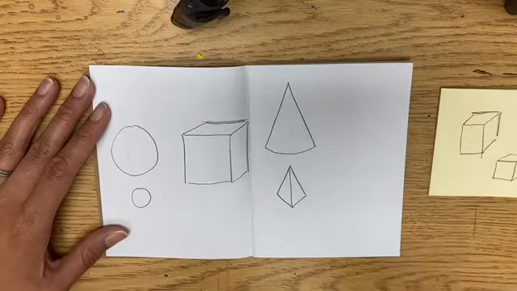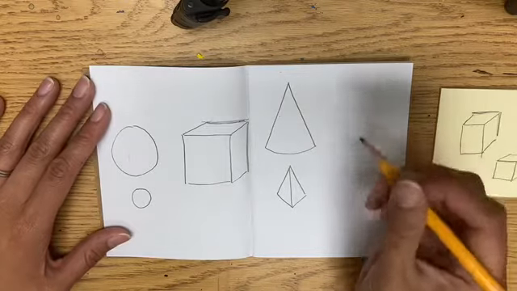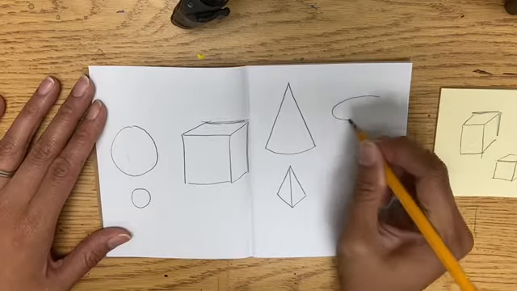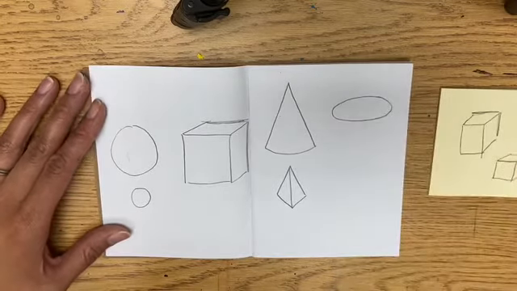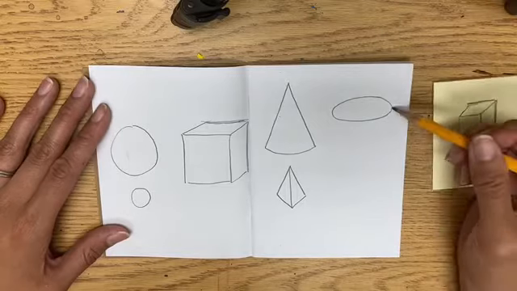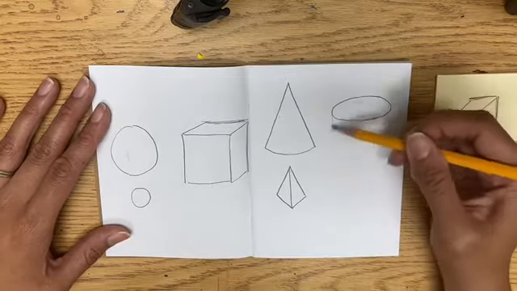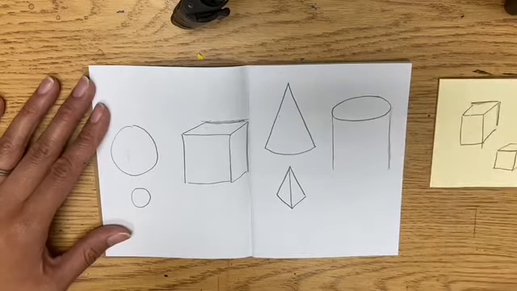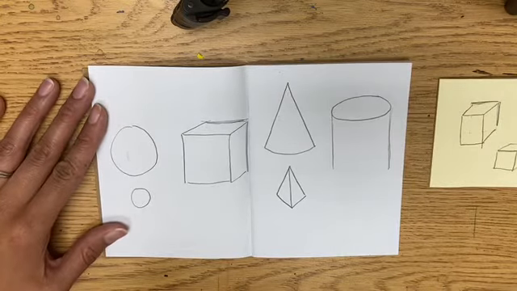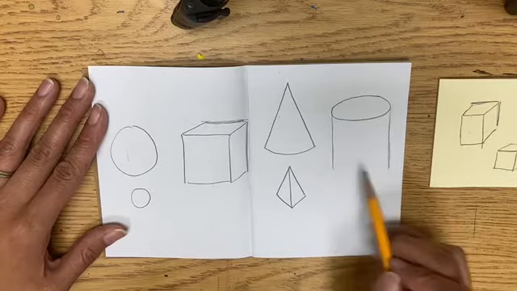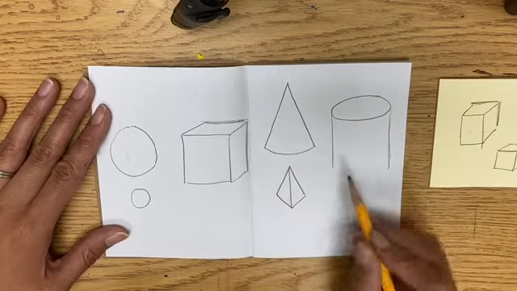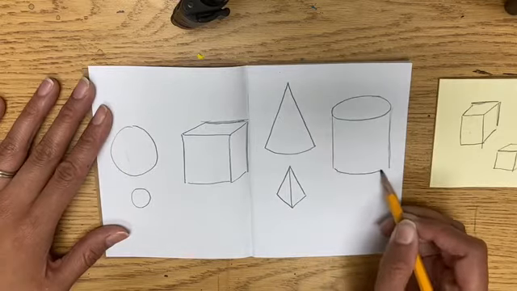The last form we're going to do is a cylinder. So what you're going to do is you're going to do an oval near the top. Then from the very far edges of the oval, you're going to go straight down like that. They should be the same length. And kind of like how the cone, how it's rounded, we're going to do a rounded line on the bottom of the cylinder.